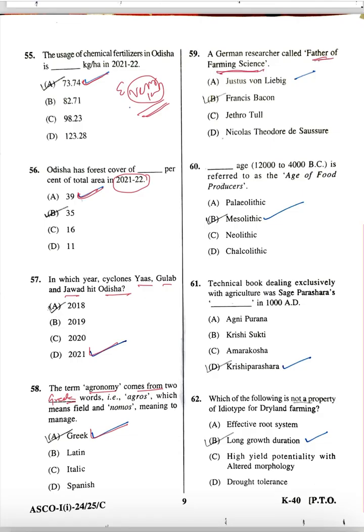Actually, here I am unable to find out the father of farming science. Please, if you have any evidence of who is called the father of farming science, then you can answer it. But it might be Justus von Liebig, because he is a German scientist. Might be. So please answer in the comment section.